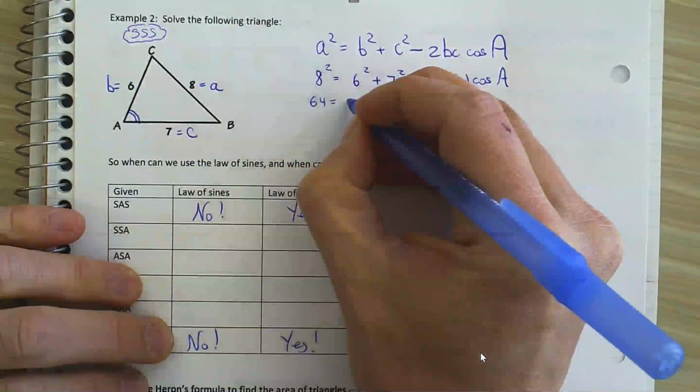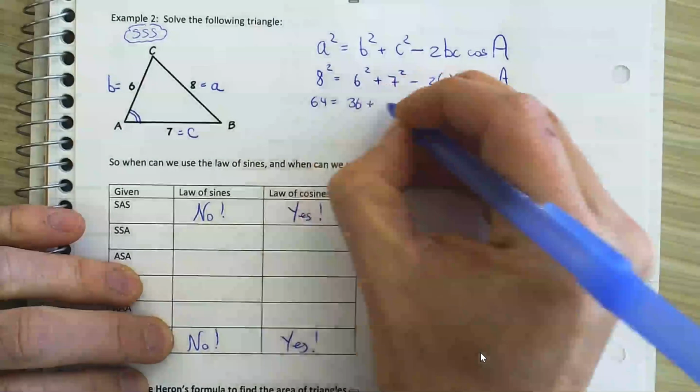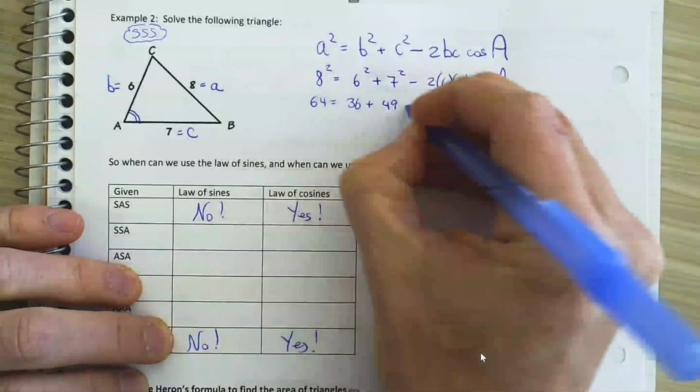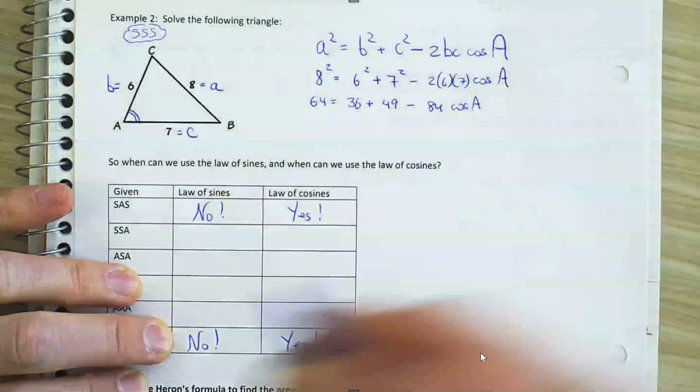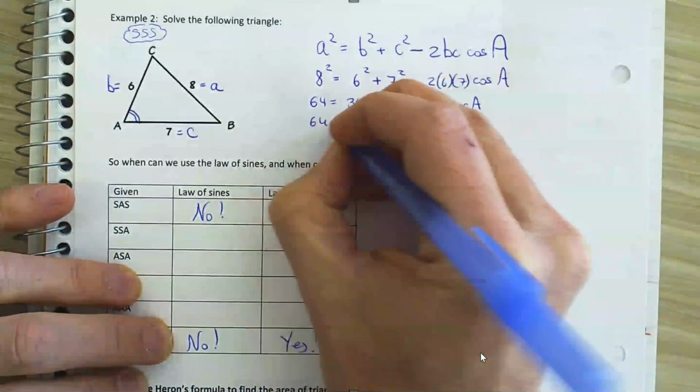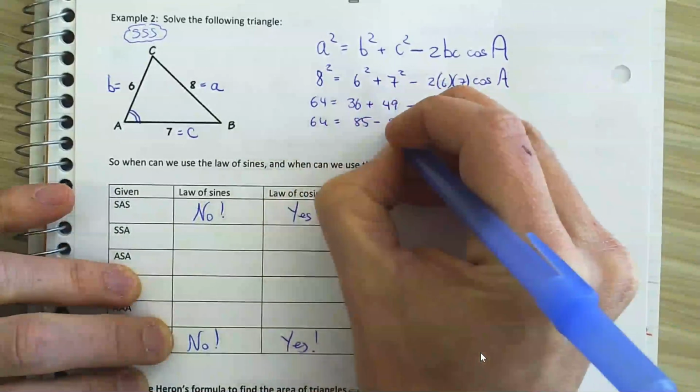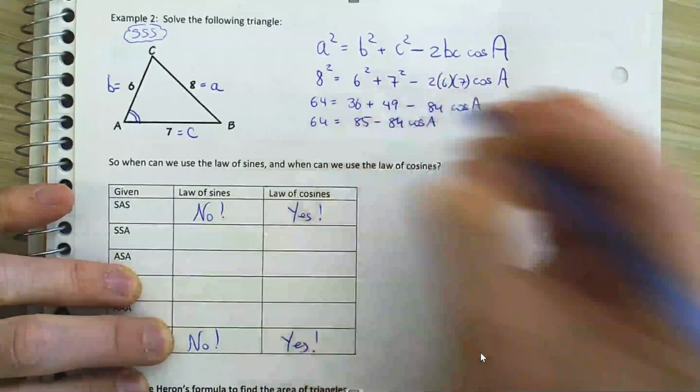So 64 equals 36 plus 49 minus 84 times the cosine of A, which gives you 64 equals 85 minus 84 times the cosine of A.